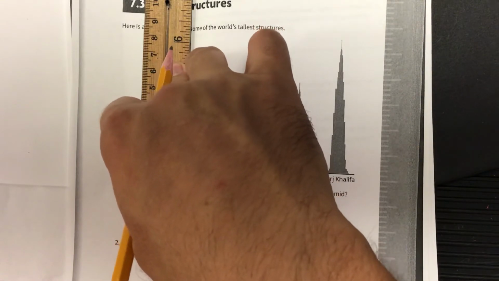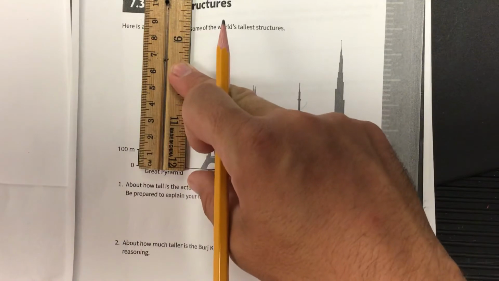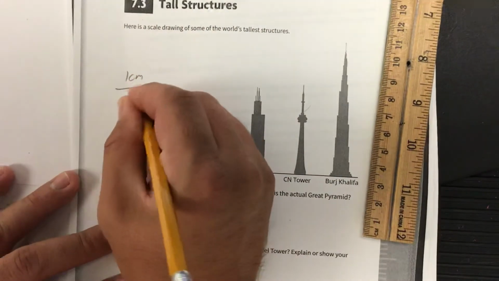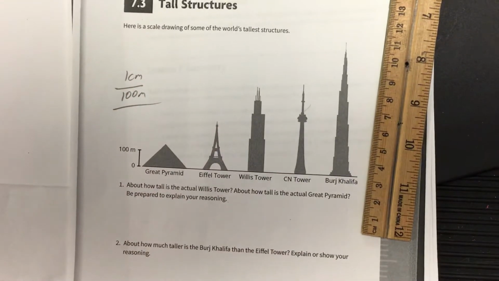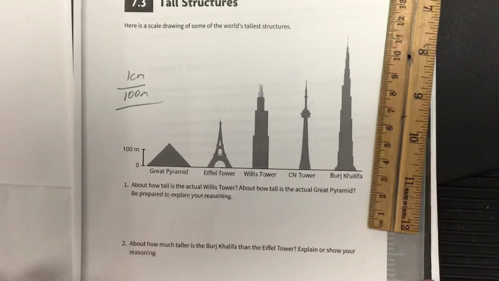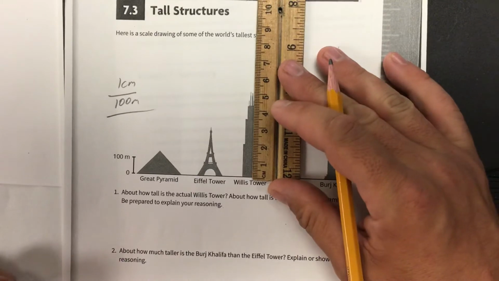Oh, wait. Never mind. 1 centimeter? All right, so 1 centimeter equals 100 meters. That's my scale, guys. Number 1, about how tall is the Willis Tower? So measure the Willis Tower in centimeters.